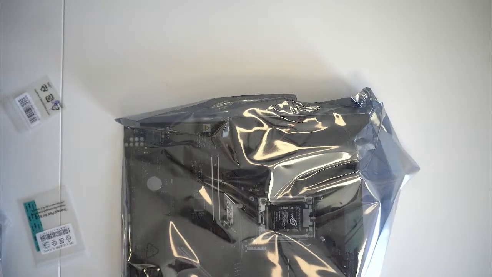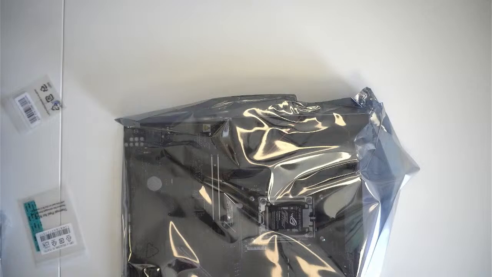Installation tools and components. SSD module, optional. Graphics card, optional. Not wrong. Optical drive, optional. Is that a hard disk drive? Technically I do have one.